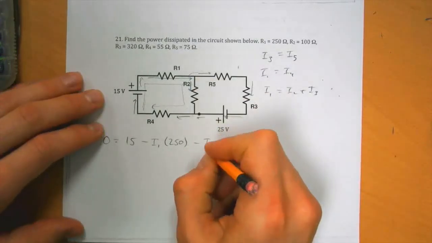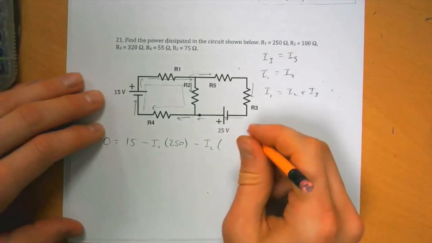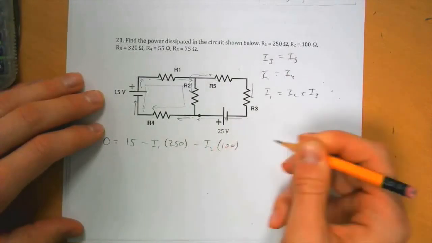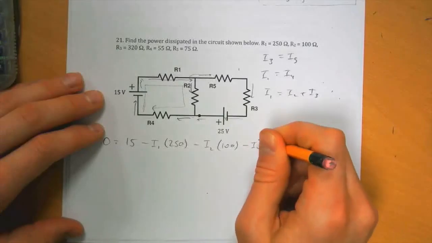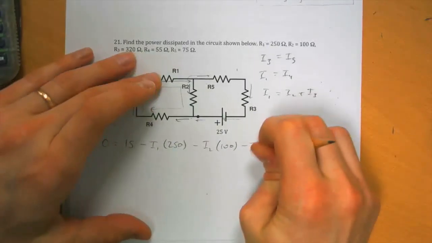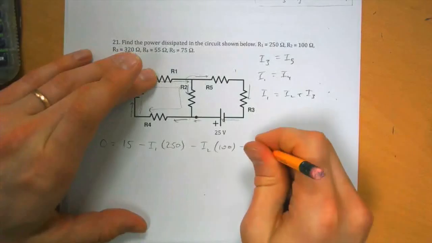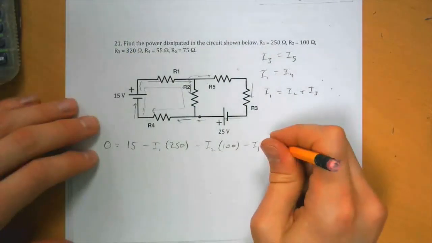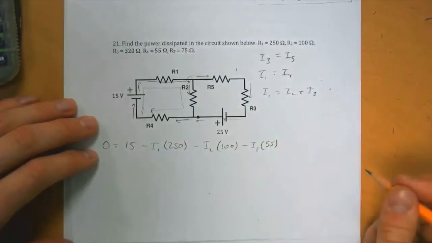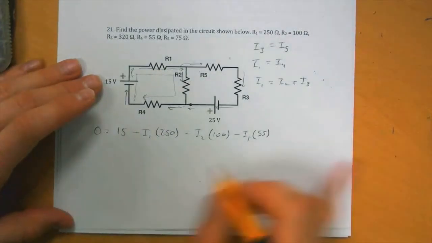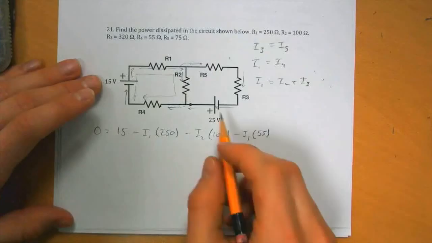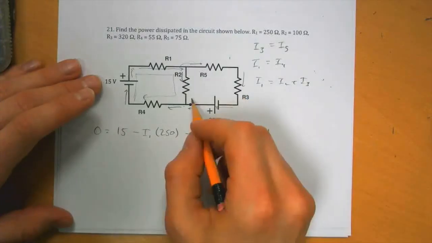Minus I2 R2, which is 100, and then minus I4, and I4 we know is equal to I1, so I'll put that in there, I1 times R4, which is 55 ohms. All right, so that's one of our loop rules.